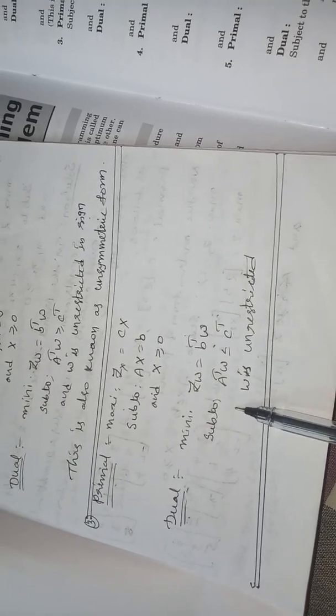Max z(x) equals cx, Ax equals b, x greater than or equal to 0. Maximization, Ax equals b, but it is unsymmetric. That's why, since it is equal, you are taking greater than here and the remaining as it is. And one more case: max z(x) equals cx. There is no change in the primal, only changes in dual. Minimization subject to A transpose w. So here equal, one time greater than, another time less than. So these two are the examples for unsymmetric form.